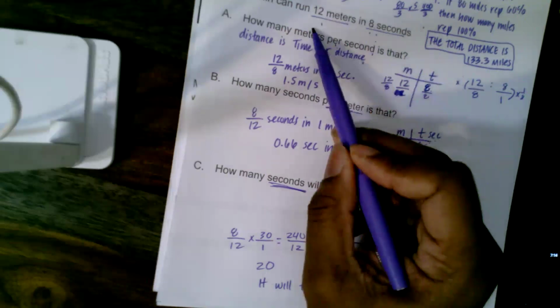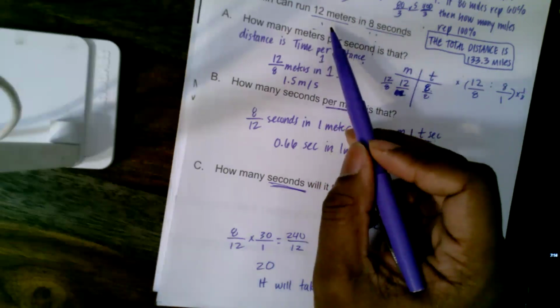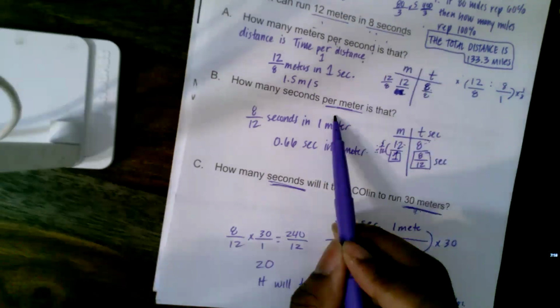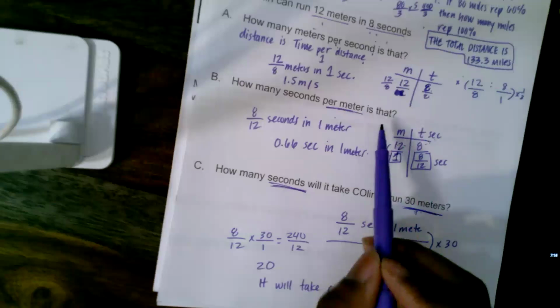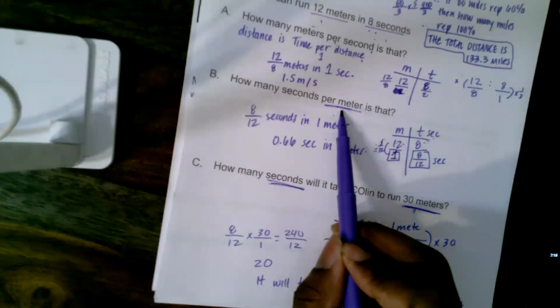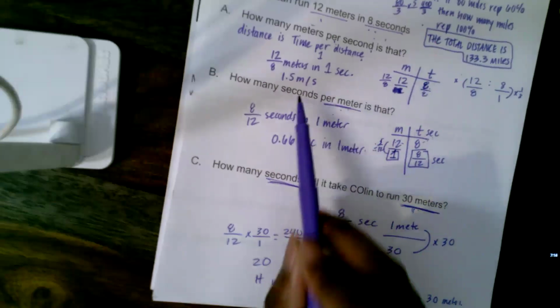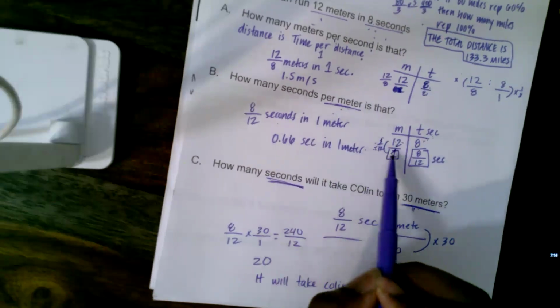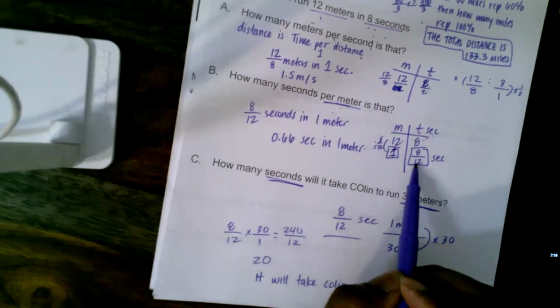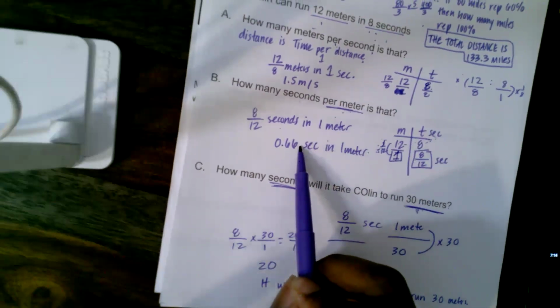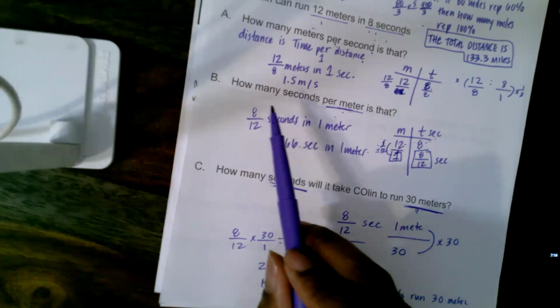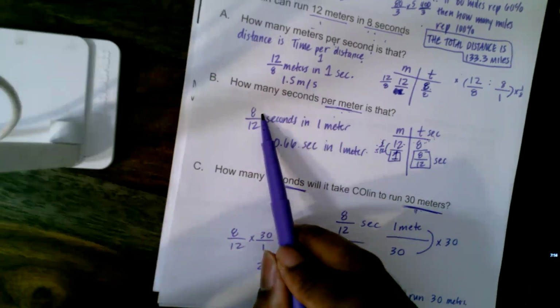So you have to divide 12 by 8, which is 12/8 meters in 1 second. Here is different, right? We know that there are 12 meters in 8 seconds, but we're trying to figure out per meter. And to get 1, you have to divide 12 by itself. 12 divided by 12 is 1. So you have to divide 8 by 12, which is about 2/3 or 0.66 seconds, or 8/12 seconds in a meter.